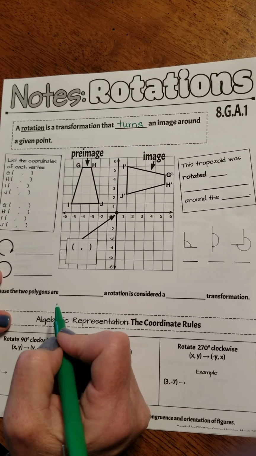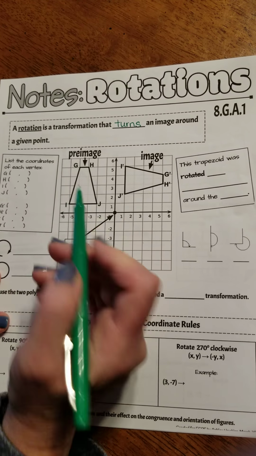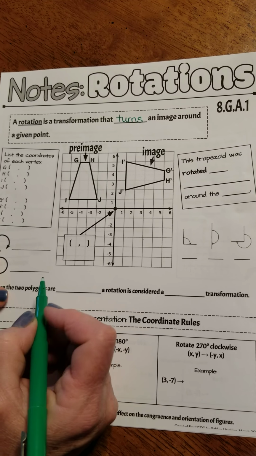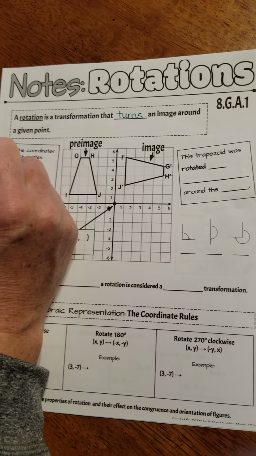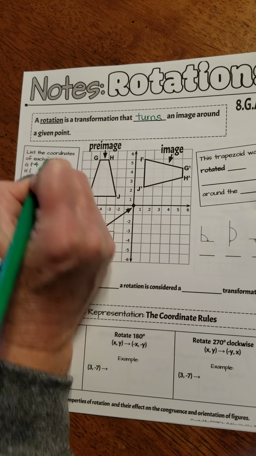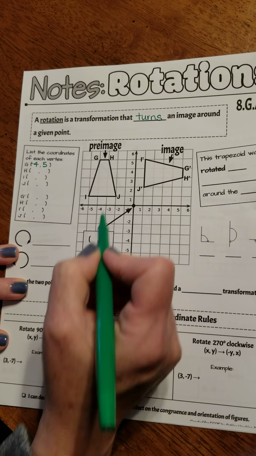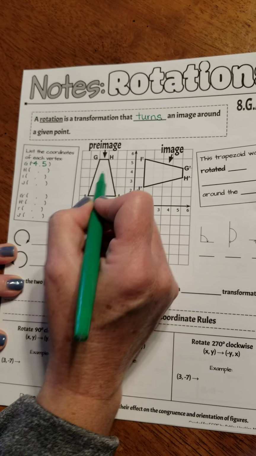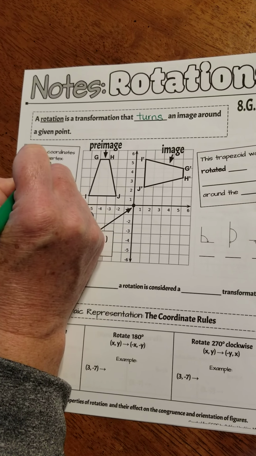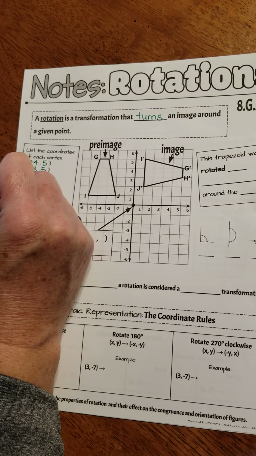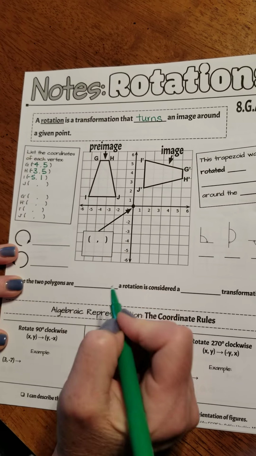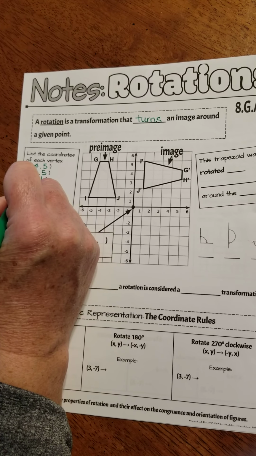Let's go ahead and write down our ordered pairs. G is at -4, 5. H is at -3, 5. I is at -5, 1. And J is at -2, 1.